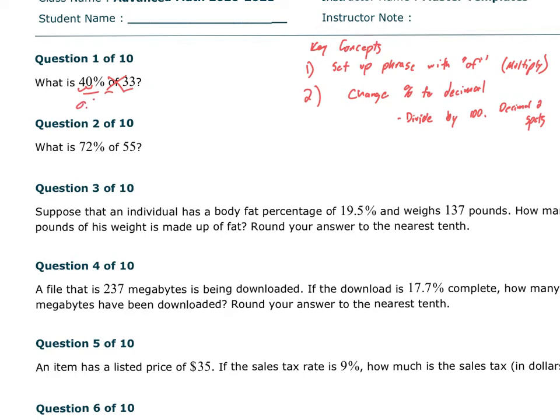So I'm really doing 0.4 times 33, which you don't need a calculator for. 33 times 4 is 132. And we're moving the decimal over 1 spot, so the answer is 13 2/10. Which makes sense. About half of 30 is about 15. That's about right.